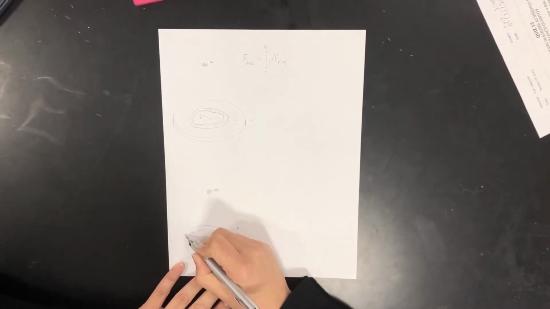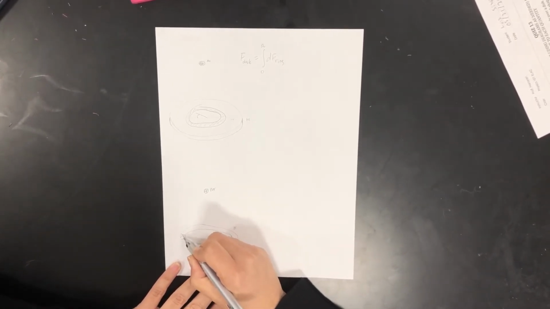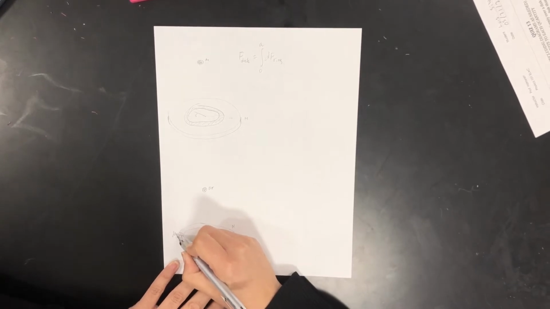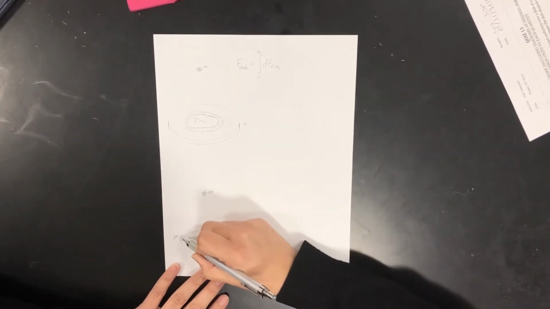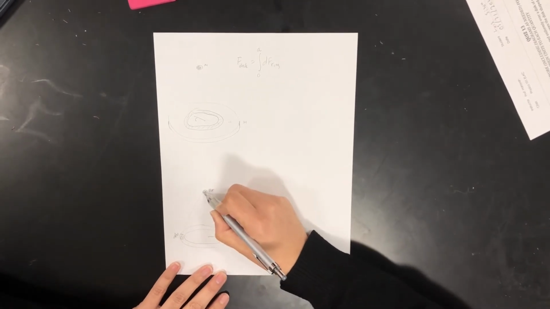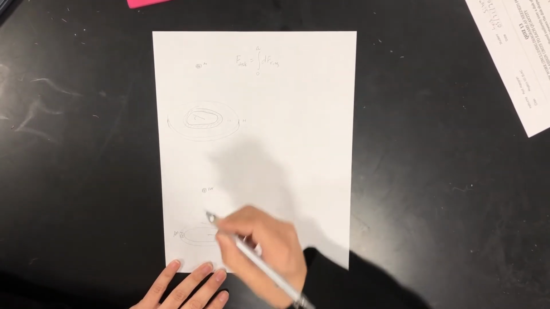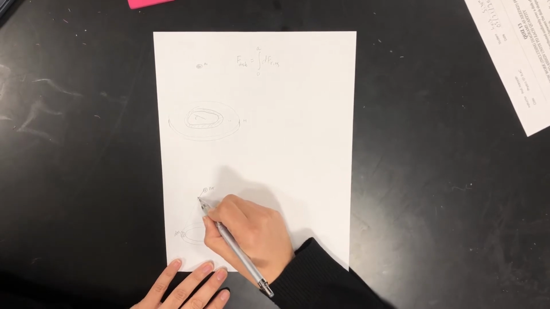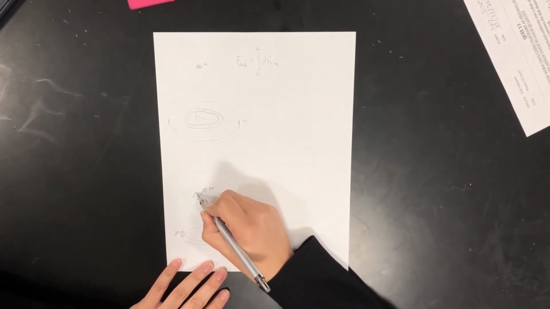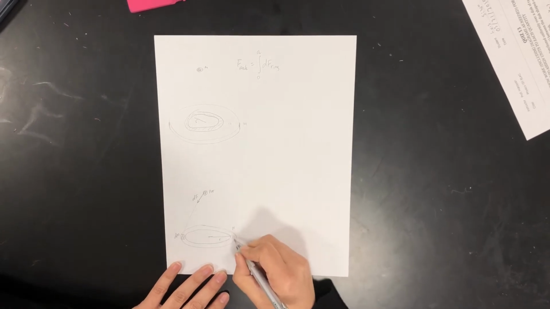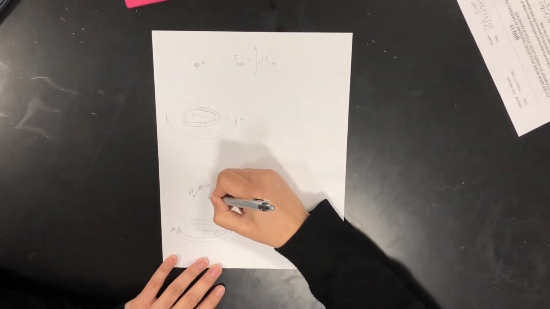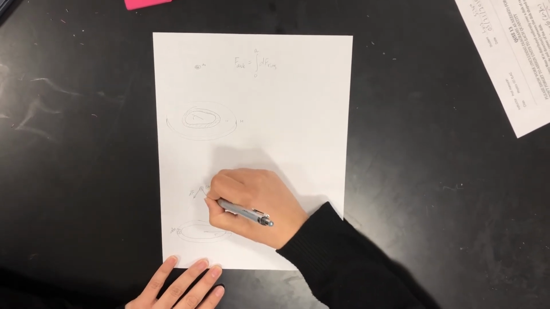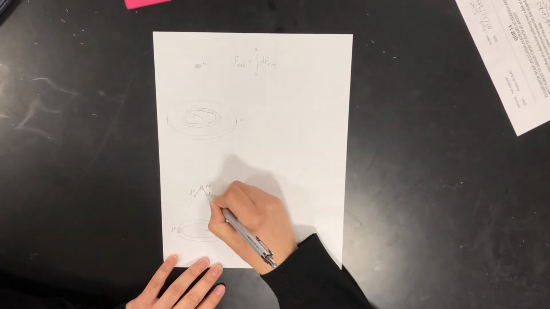In this case, I'm going to chop this ring off into small elements that I'm going to call dm. I already know how to find the little force acting on this m, so this is going to be a little dF, right? A symmetric element on the other side will give me a force in this direction, still dF.